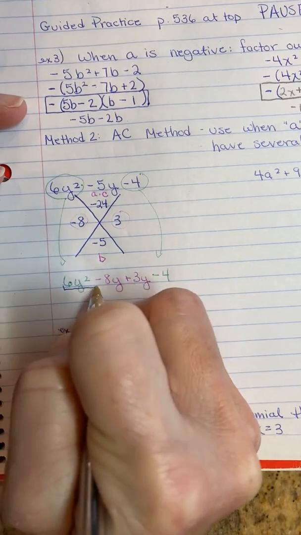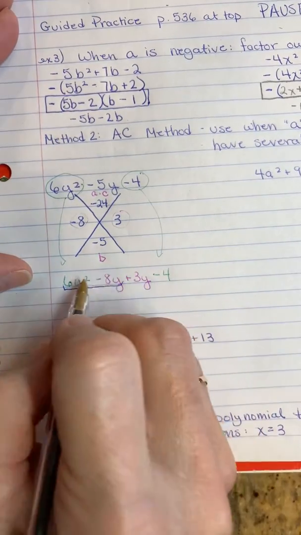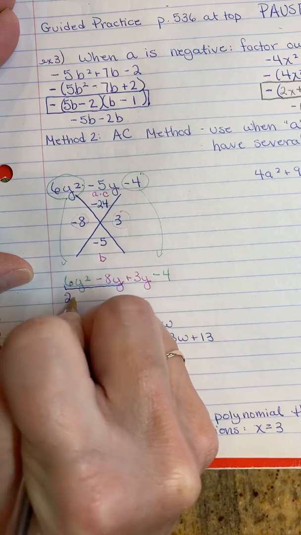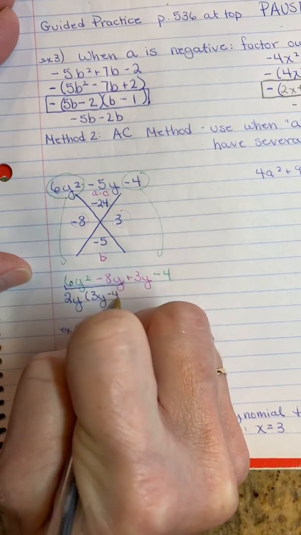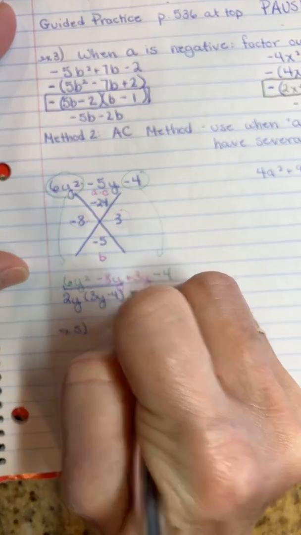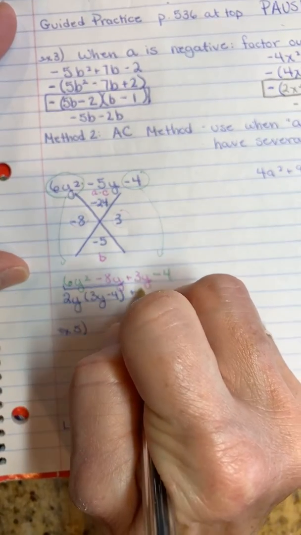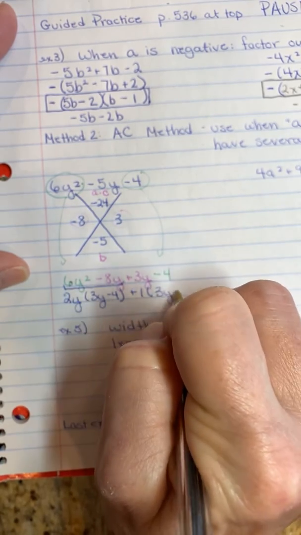We take the first 2 terms, we divide out the greatest common factor, which would be a 2y, times 3y minus 4. And notice over here, we already have 3y minus 4, so that's like a 1 in front of 3y minus 4.